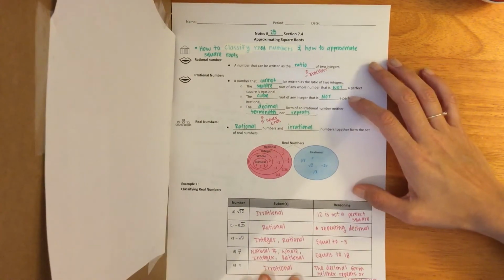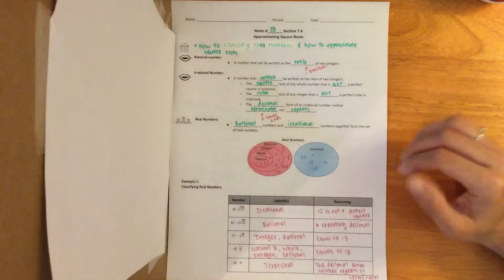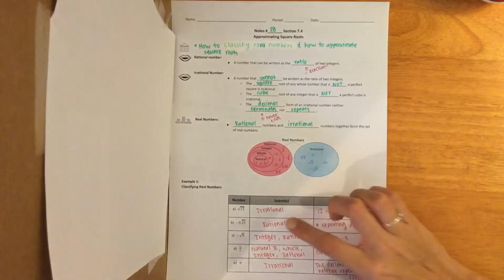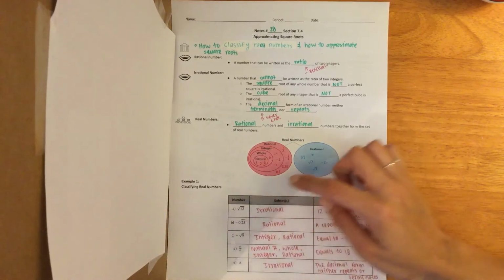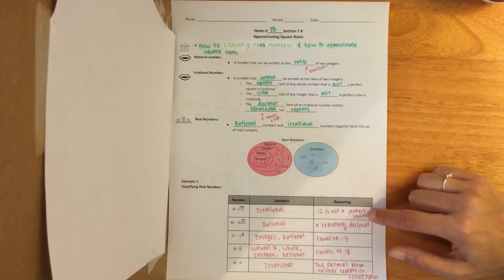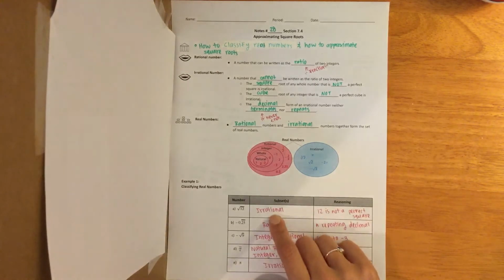Example 1 is looking at different types of numbers and classifying them. So we have radical 12 here. We have to think, is the square root of 12, meaning a number times itself to equal 12, going to be a perfect number, a whole number, for example? Well, because 12 is not a perfect square, and you guys should know that, we did our perfect square quiz the other day, it is irrational.